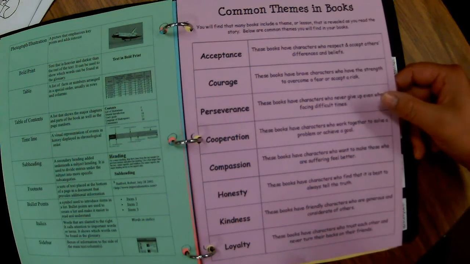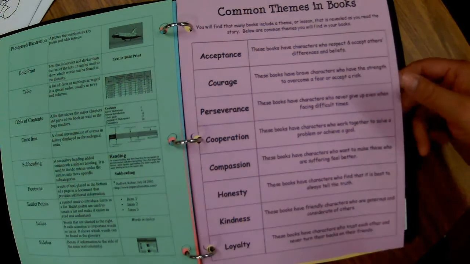I should also point out that maybe the colors that you see here are not the same as what you have in your folder or binder, and that's okay too. So those are our reading pages.